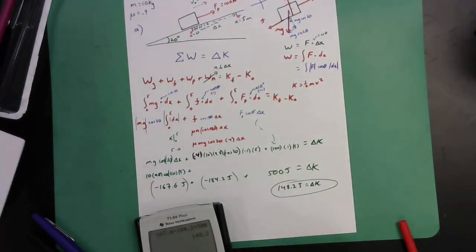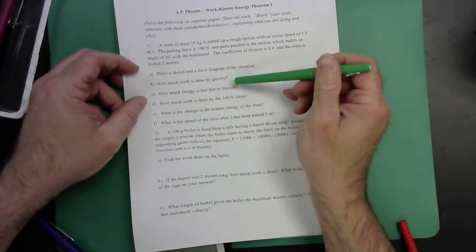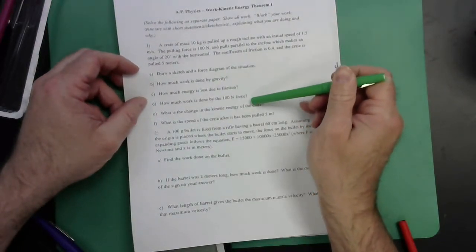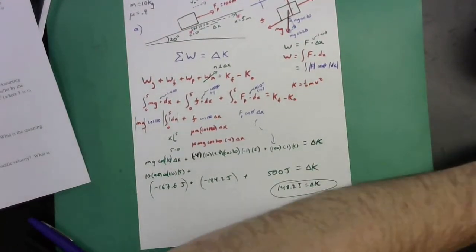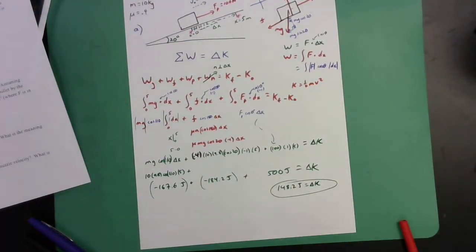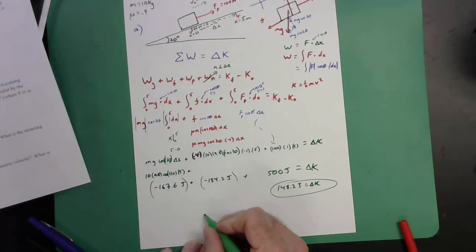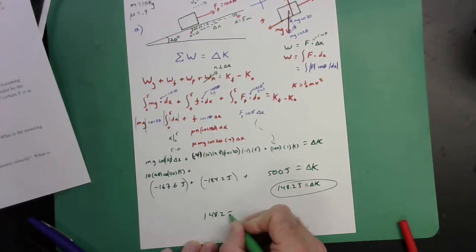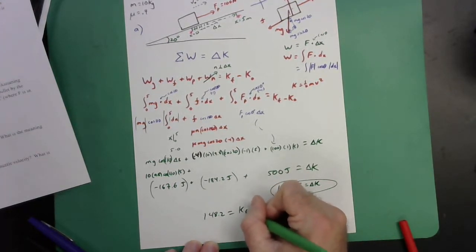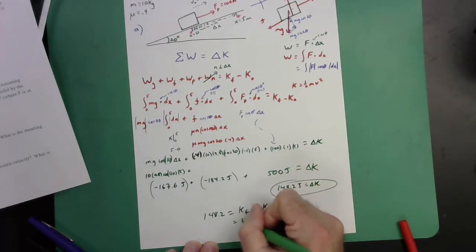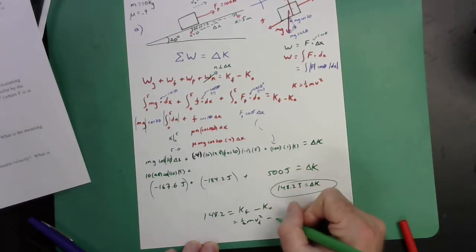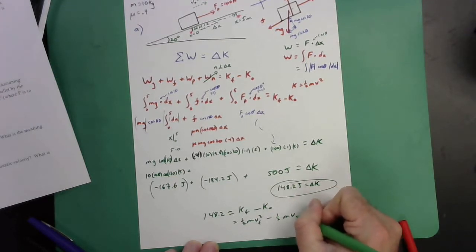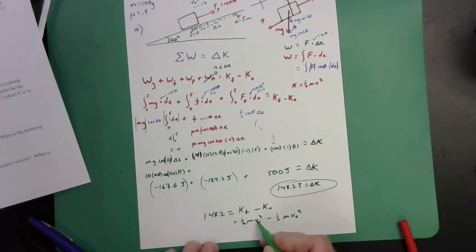All right, where are we at now? We answered this and this and this and this. We're ready to go to the last part: find the speed of the crate. Well, this is equal to the change in kinetic energy. 148.2 is going to be equal to K final minus K initial, which is 1/2 m, plugging in the kinetic energy equation, using the final velocity for the final kinetic and the initial velocity for the initial kinetic.